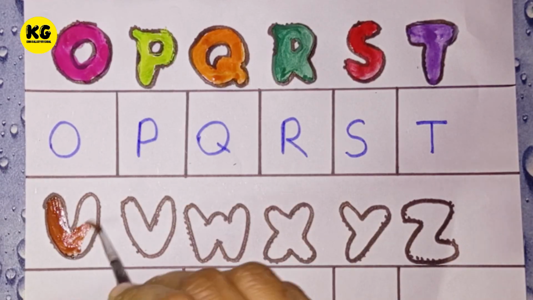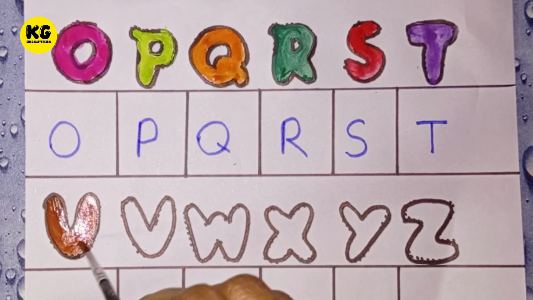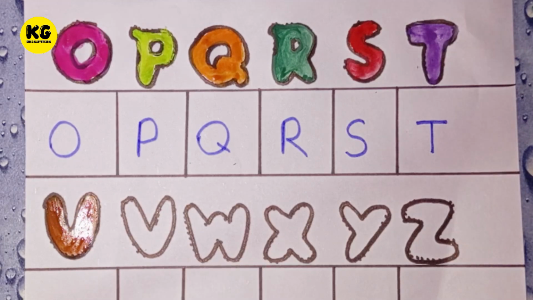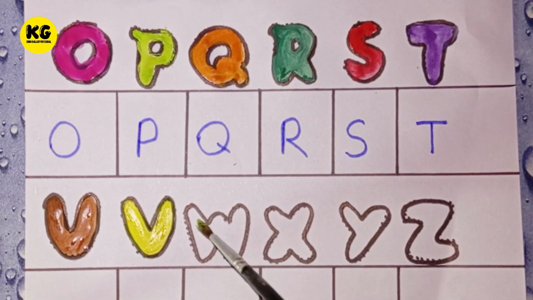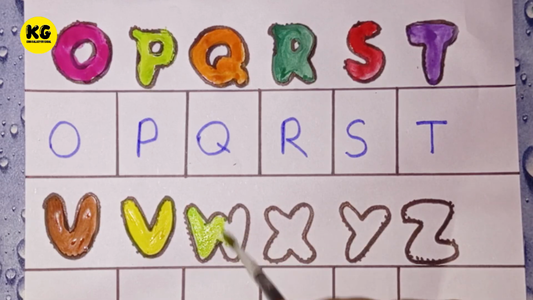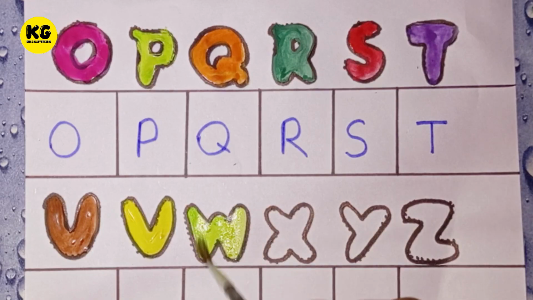U. U for umbrella. V. V for van. W. W for window. Very good.